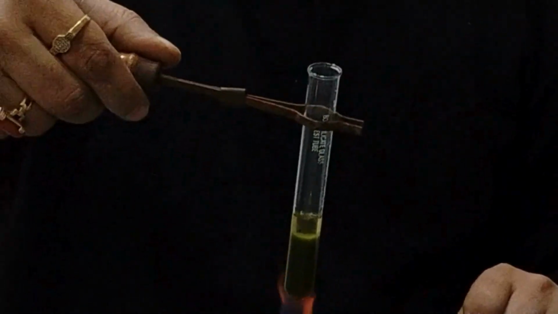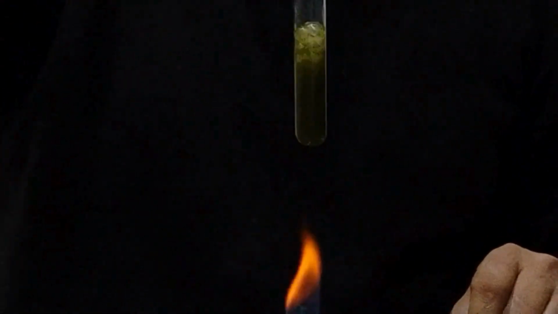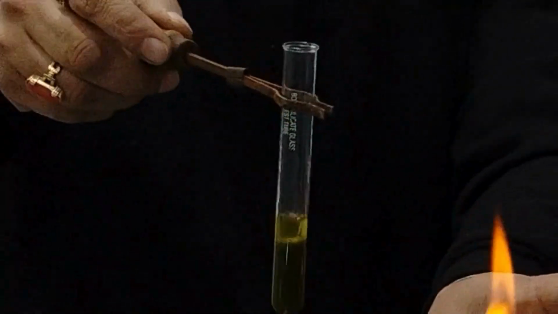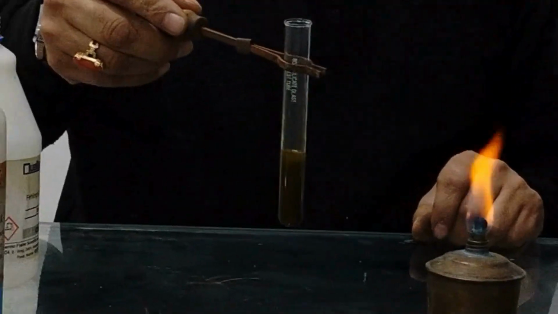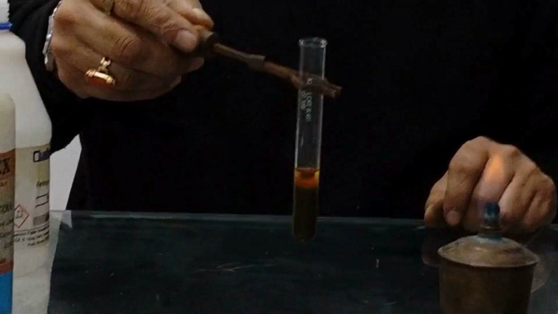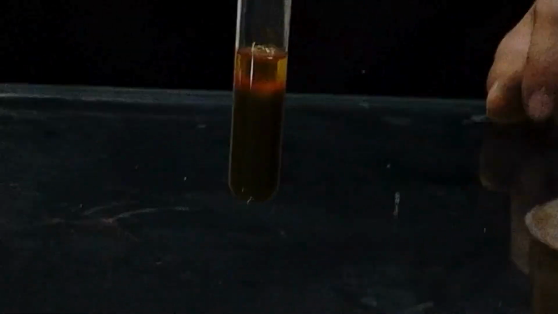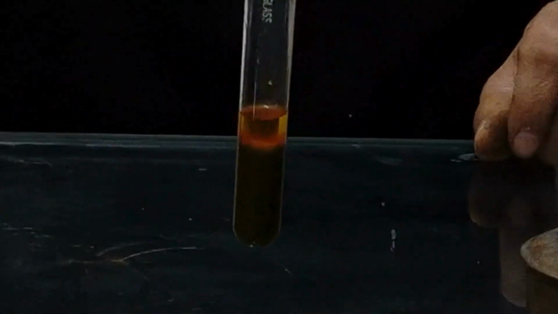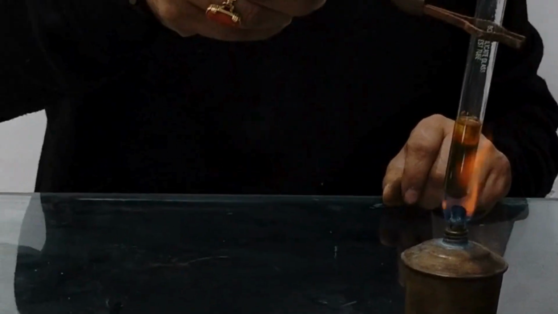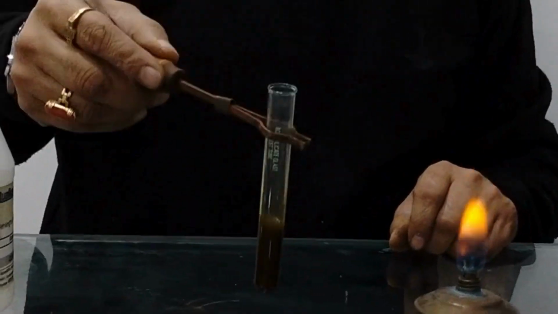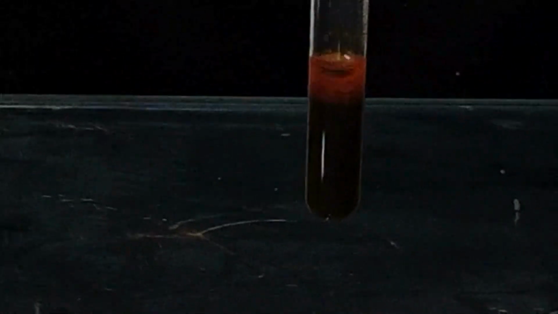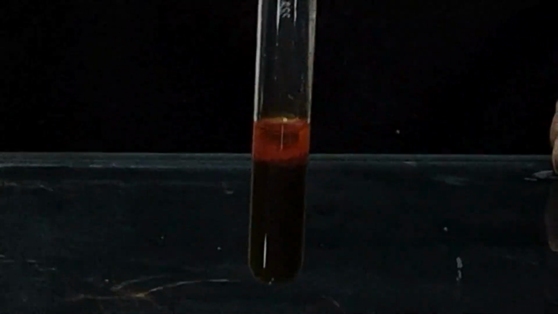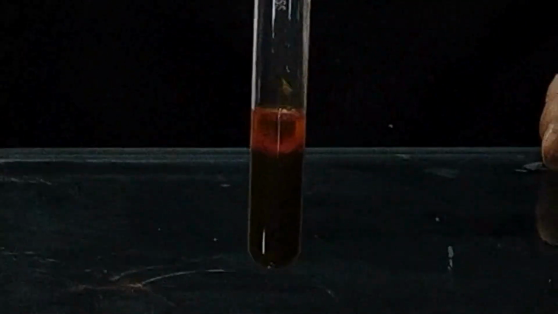Heat it a little bit. A little more heat is required. Now you can see the color changes. Now the color has turned to reddish brown. Zoom it, show this color. Now the color is brown. This brown color is due to formation of Cu2O. You can see that red color, reddish brown color. Now this is the Fehling test of aldehydes.